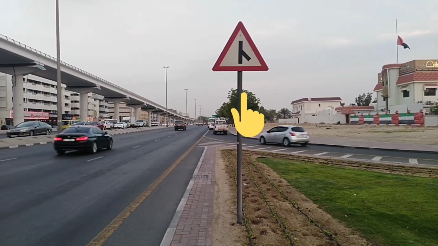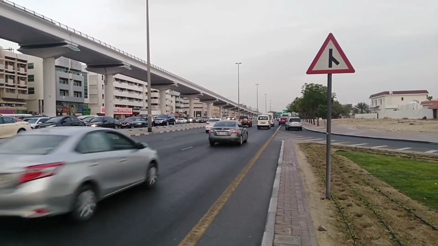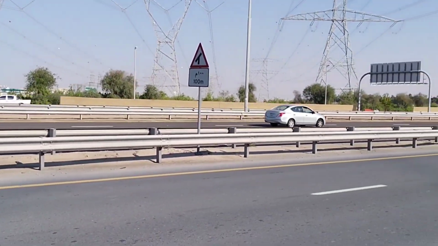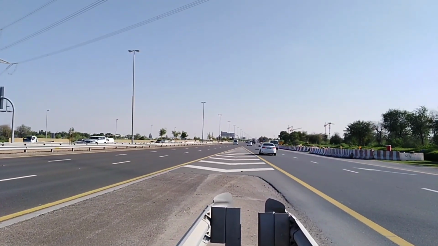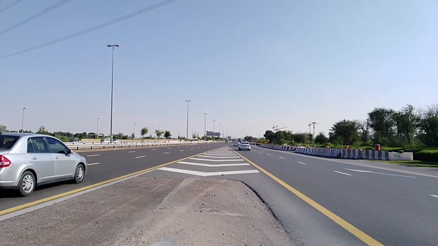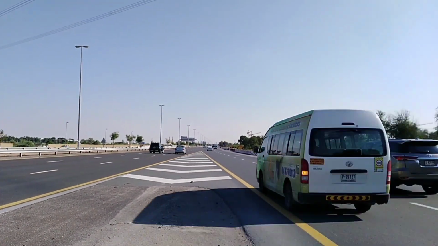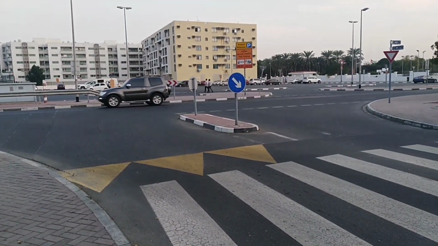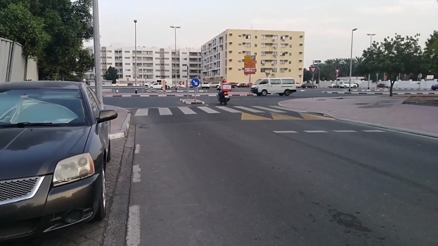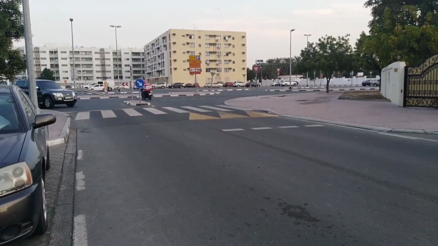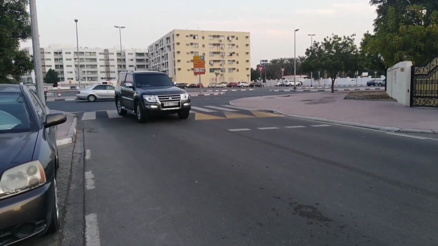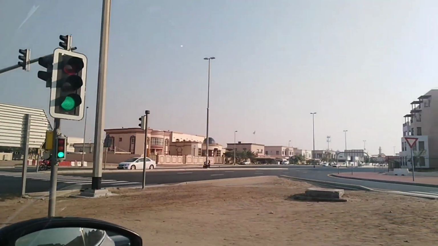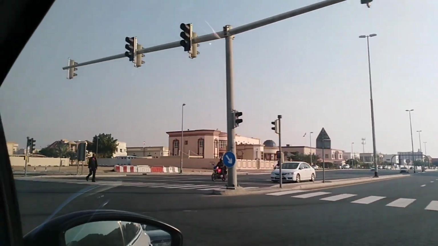It shows junction is ahead and traffic merges from right side, so we need to keep this in mind. It shows that traffic merges from the left side. We need to keep this in mind. This sign shows that T Junction is ahead. When going ahead, we will see T Junction. This sign shows that side road from right is ahead. We can see road coming from right when we travel ahead.